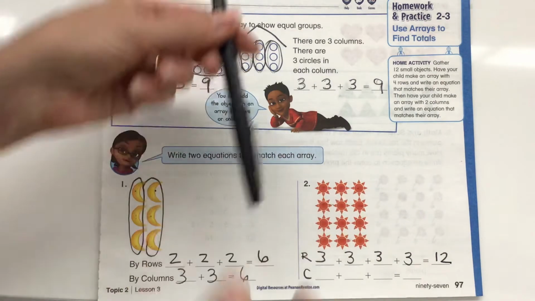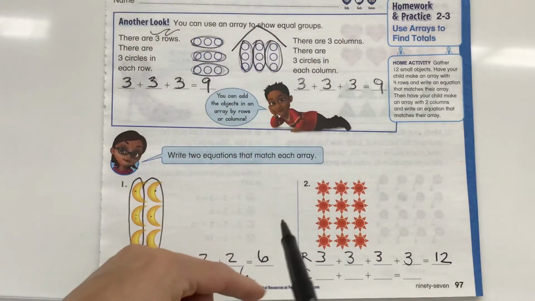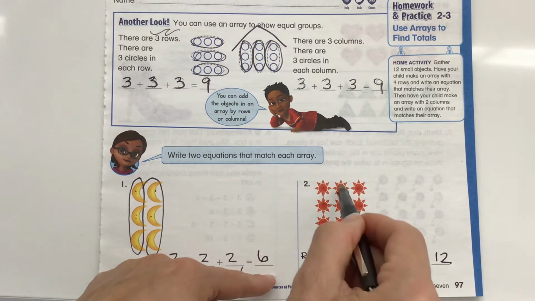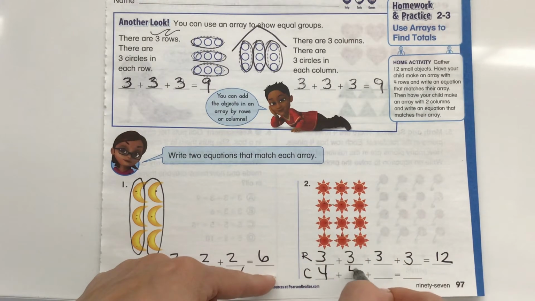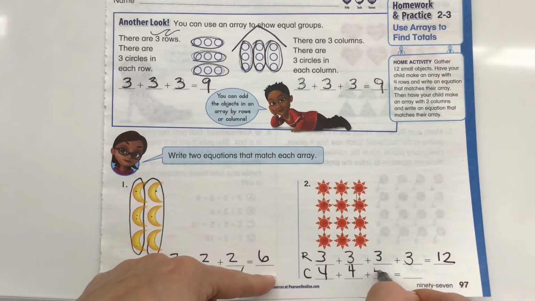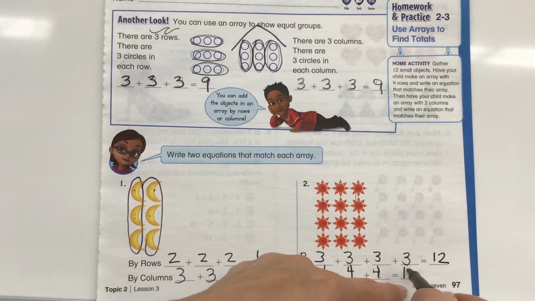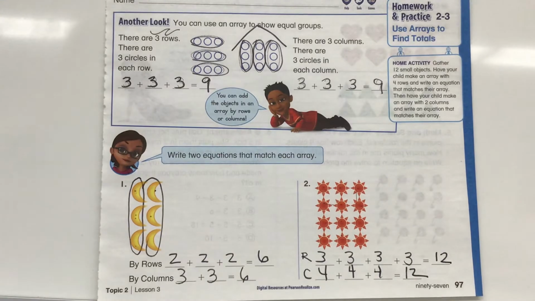All right, now our columns go up and down. So let's count how many suns we have in each column. 1, 2, 3, 4, plus 1, 2, 3, 4, plus another column of 4. Has our sum changed? Have we moved anything? No. So our sum's going to be exactly the same.